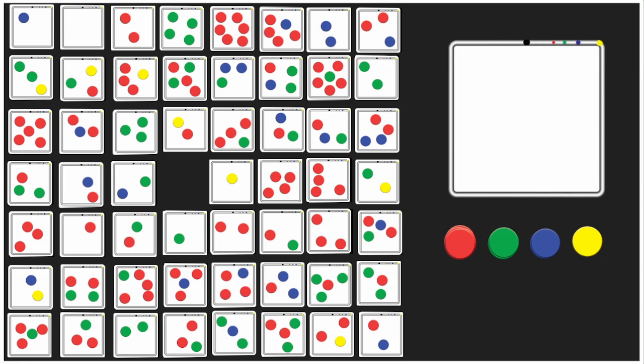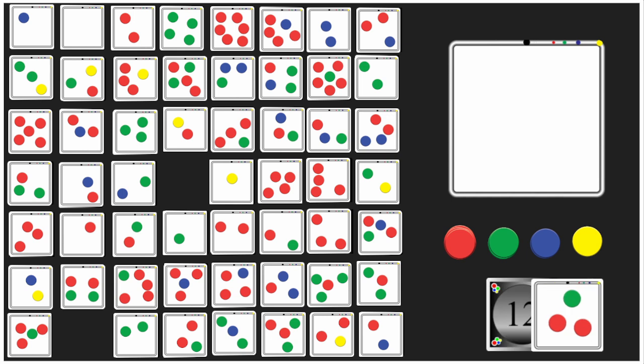Let's have a look at factors. So finding factors of a number using prime colors is a really nice activity, I think. So let's start with a straightforward one. Let's go with this number. So let's see, this number is 12. Okay.